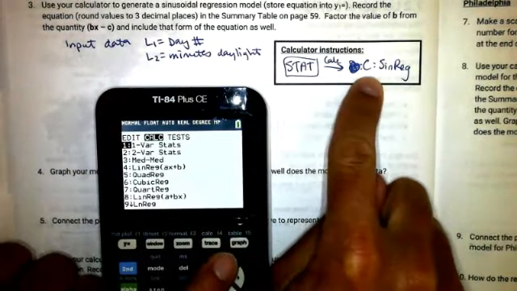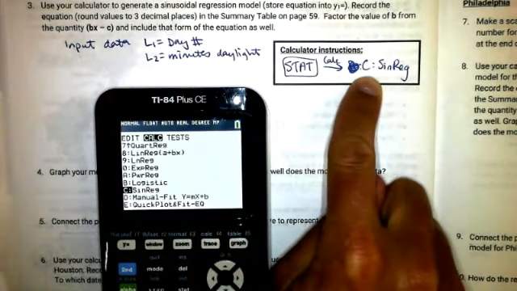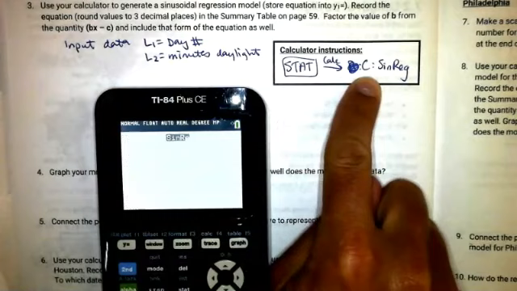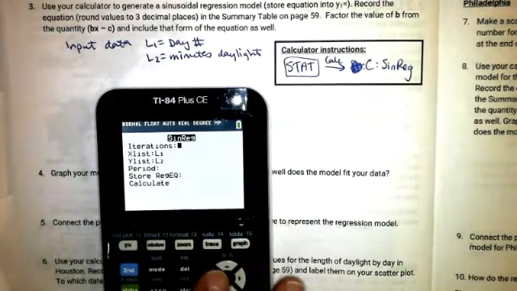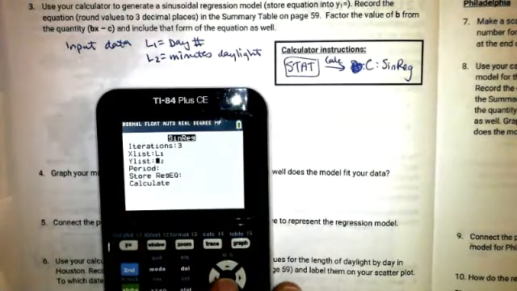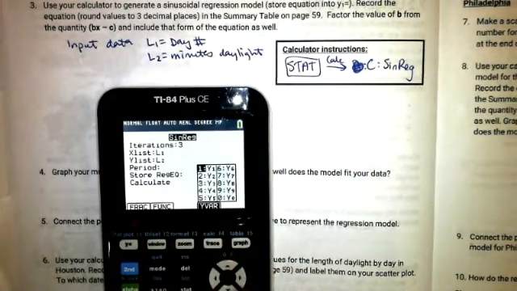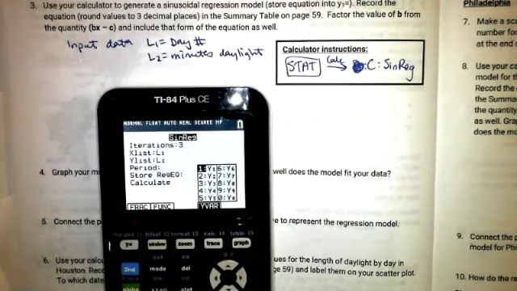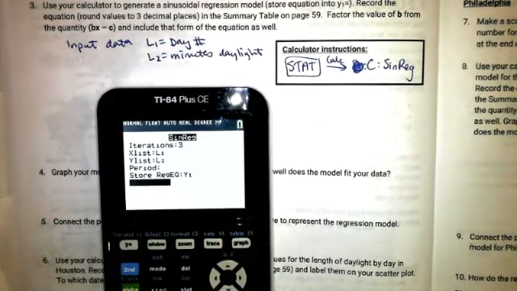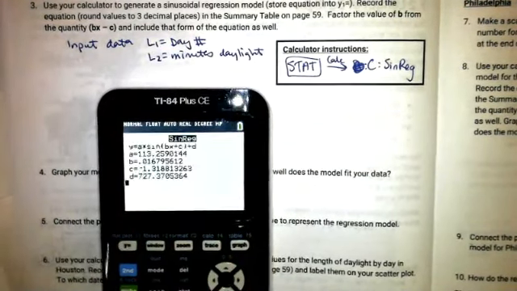Don't worry about iterations there, but make sure your X list, Y list are the lists you put your data into. We'd love to store a regression equation into Y1. Again, that was alpha trace enter. And we're going to hit calculate here. And it's going to quickly calculate the equation for us. We're going to write it down together.